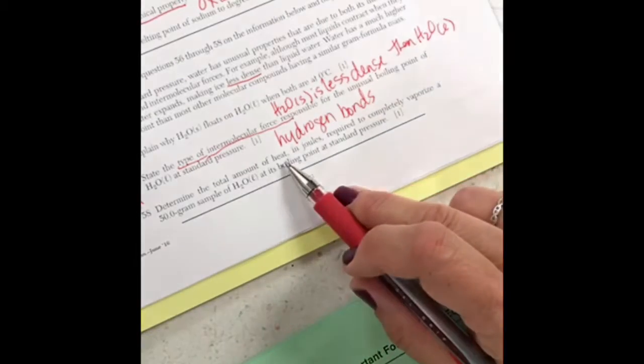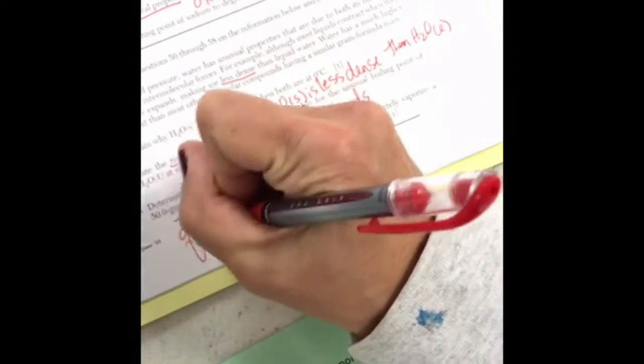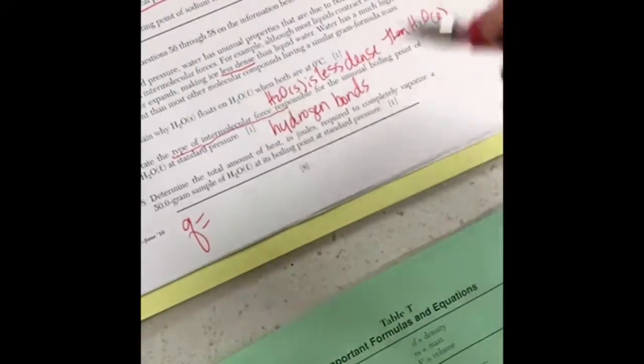So it's the attraction between a hydrogen and either an oxygen, a fluorine, or a nitrogen. All right, determine the total amount of heat in joules. Heat, I'm doing Q, so I'm going to write that down right away.